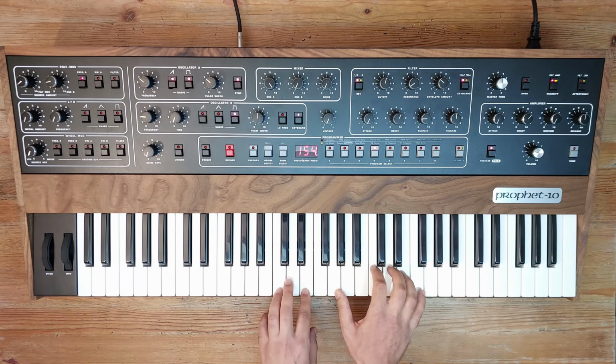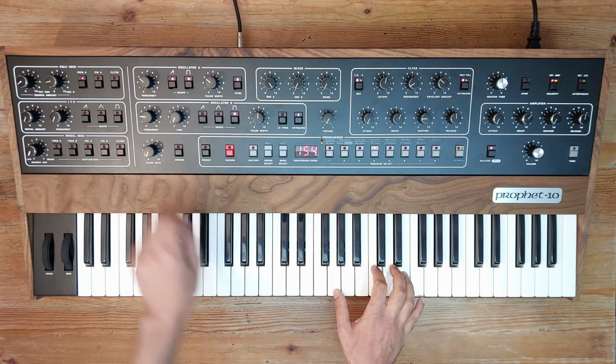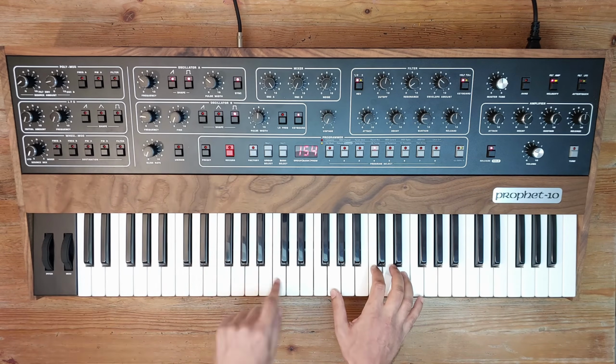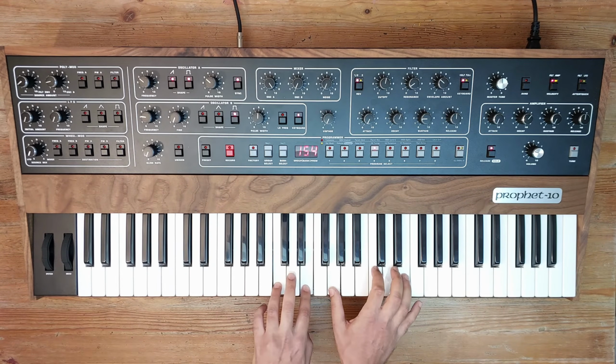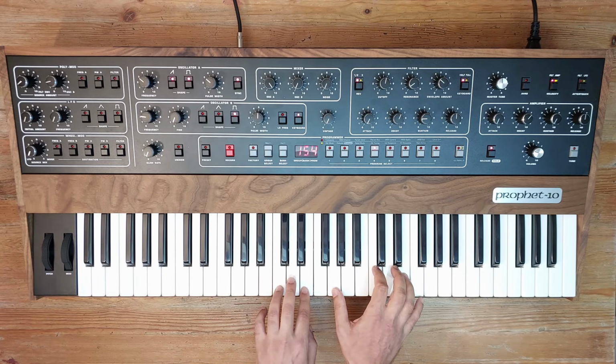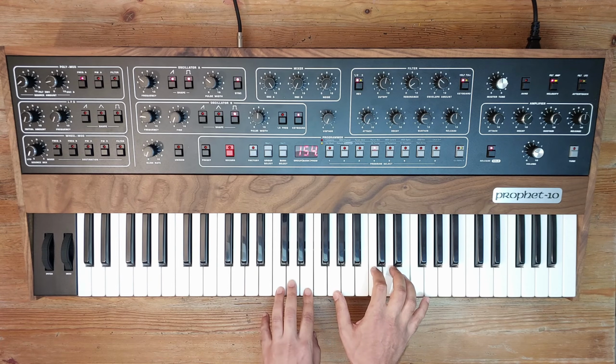And now you can hear that we have a pretty good result. If I eliminate the polymode section, not so much, but now it is a really great way to shape the sound.